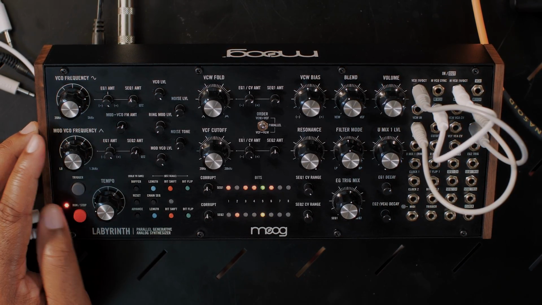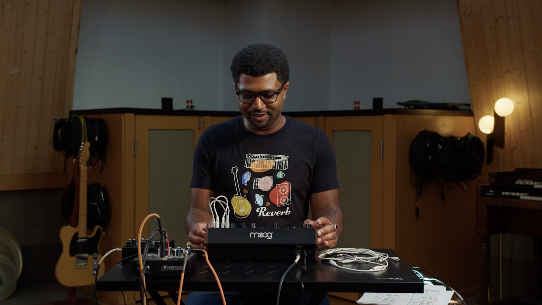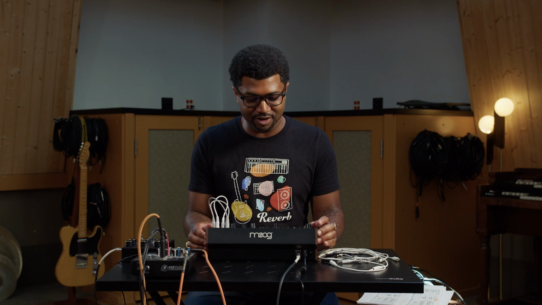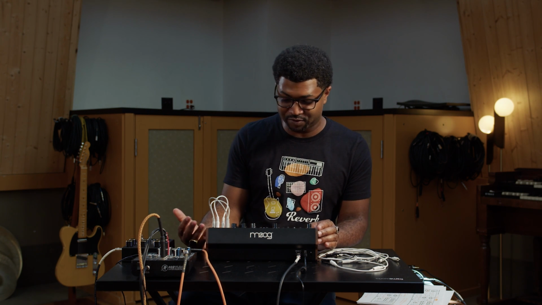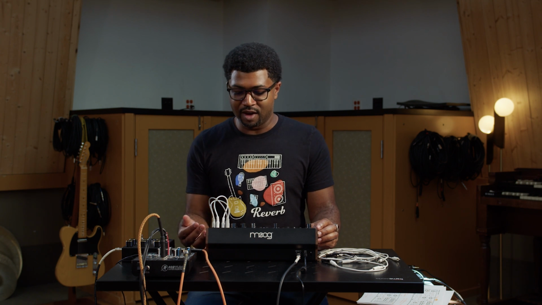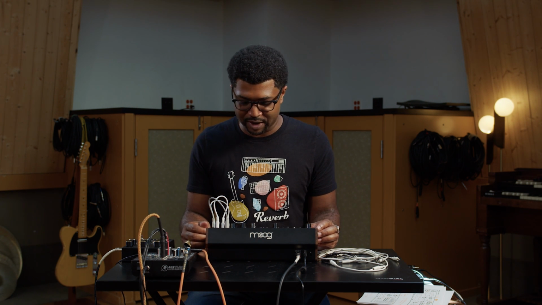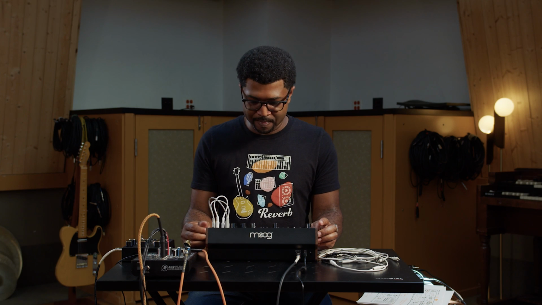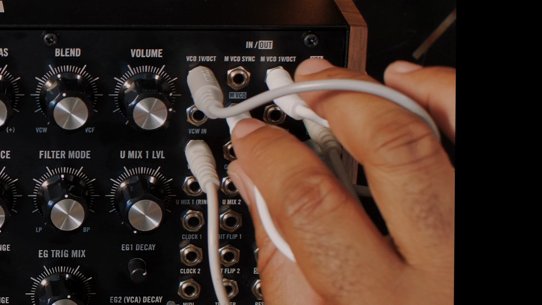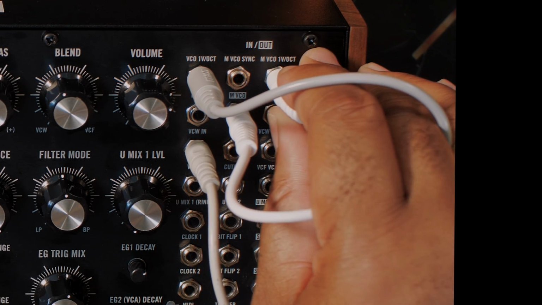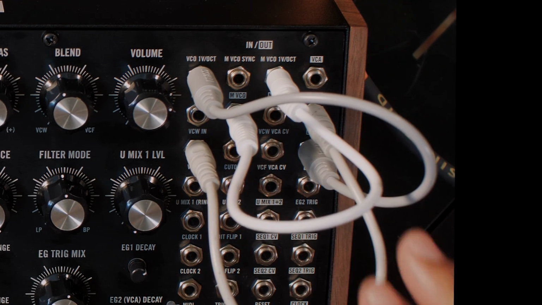This is just like a fun, trippy, trilly sound design patch that I don't really normally do, but it's fun to do with this Labyrinth and this 32-point patch bay that I was talking about earlier. So in this one, I'm sort of taking the sequencer quantizer out of the loop by actually running the mod VCO out back into the mod VCO 1 volt octave in.